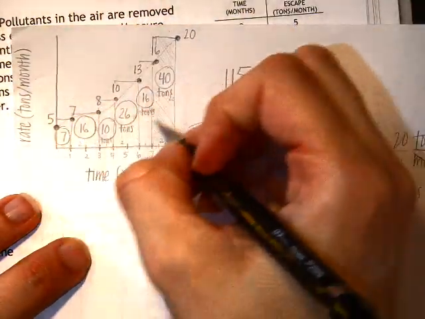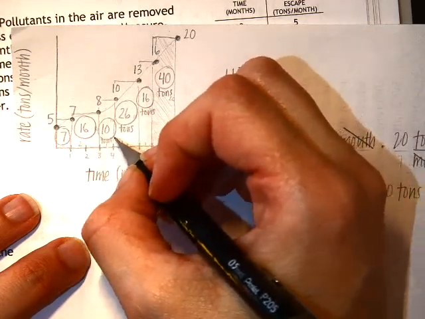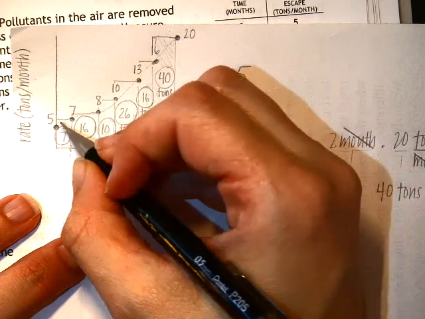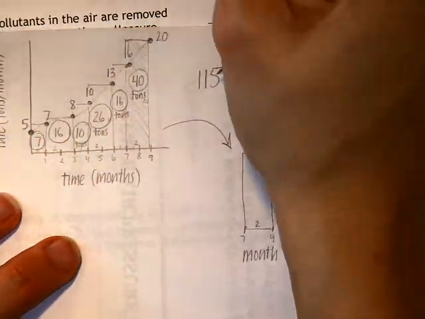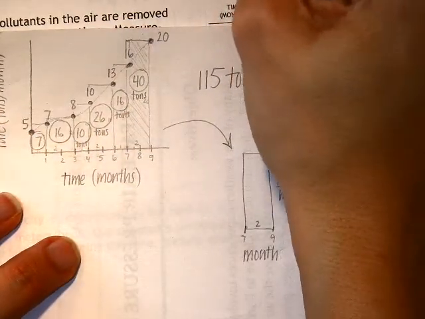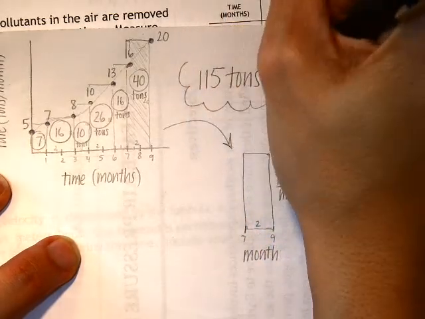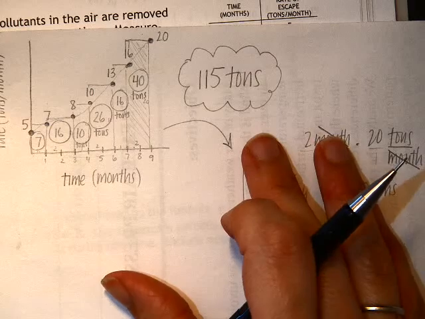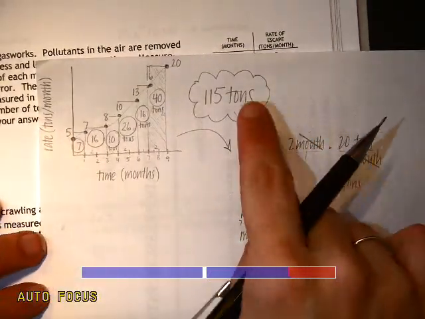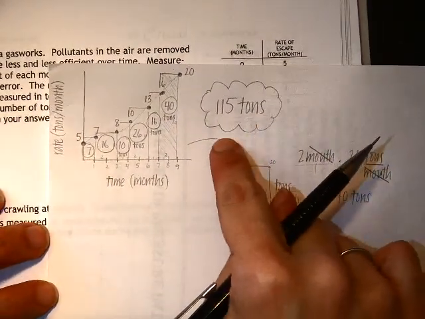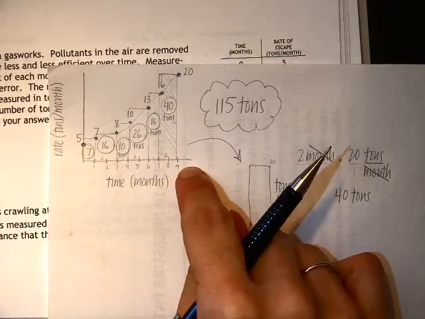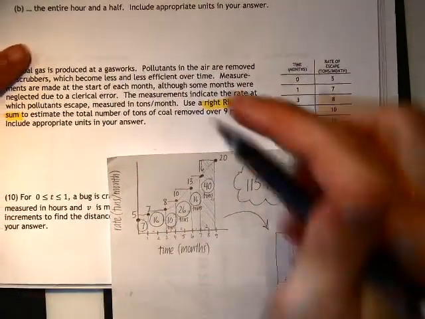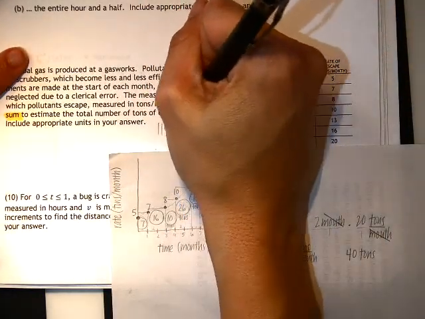So when I added up all these numbers, 7 and 16 and 10 and so on and so forth, I was adding tons plus tons plus tons plus tons. So the sum total, 115, is the sum of, or the total of, all of the tonnage we lost. So that means that the 115 really is how many tons have actually escaped in that 9-month span. When I write my answer, I am actually going to say it as 115 tons.